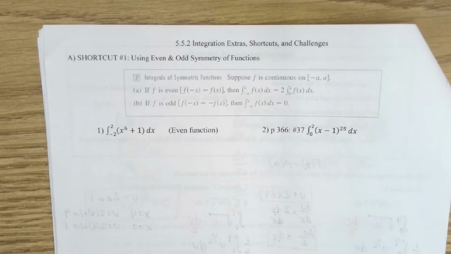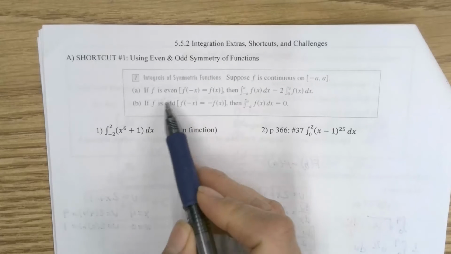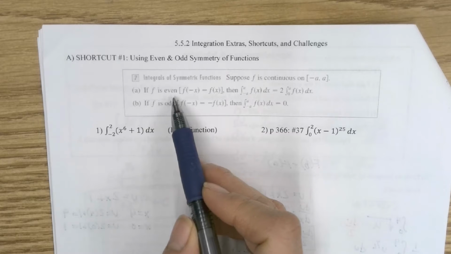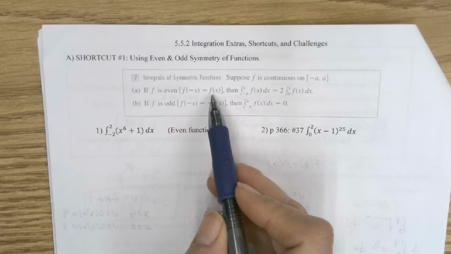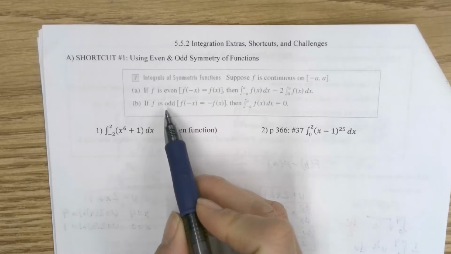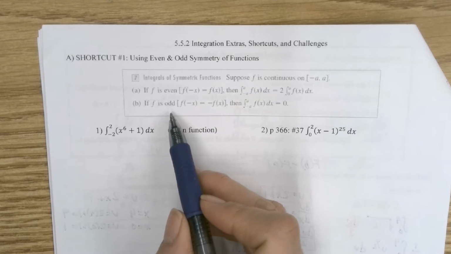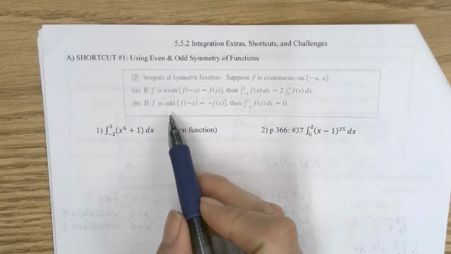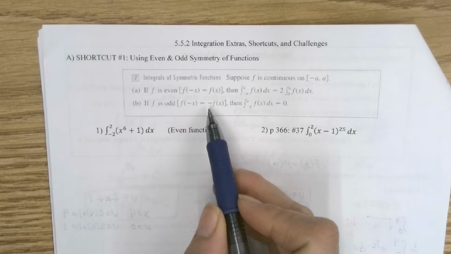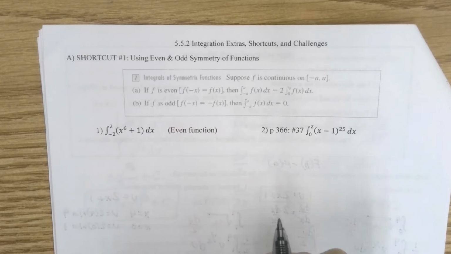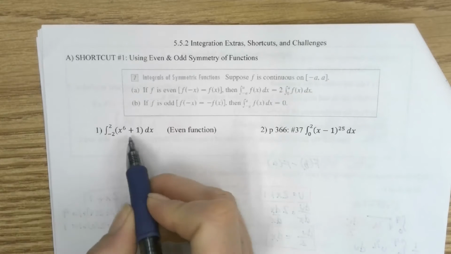So the first 2 shortcuts have to do with the fact that when you are working with an even function, you have a graph that is symmetrical with respect to the y-axis. And then the second option is when you have a function that is an odd function, where the function evaluated at negative x is the opposite of the function at f of x. And so let me go ahead and show you the very first example.